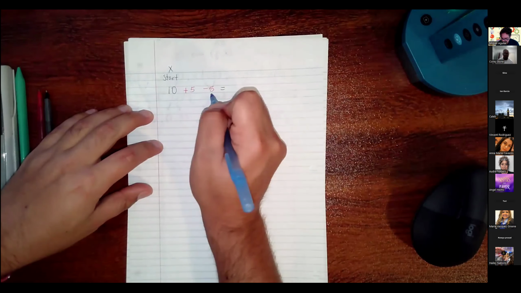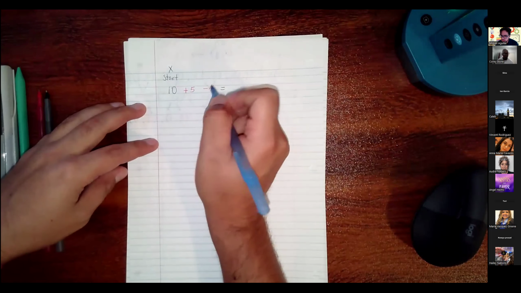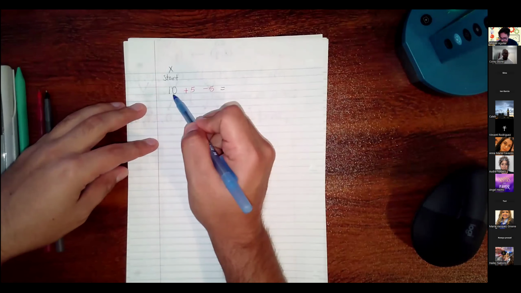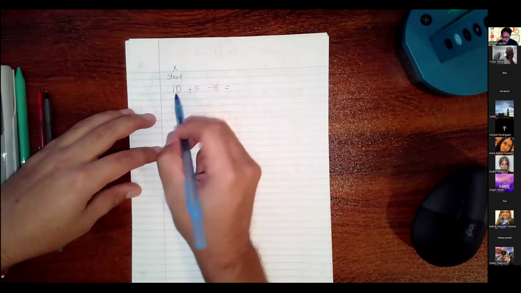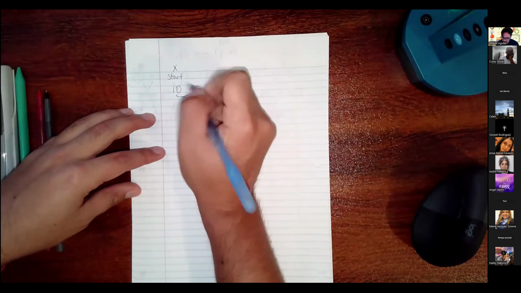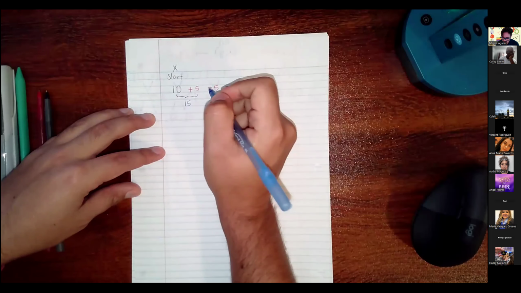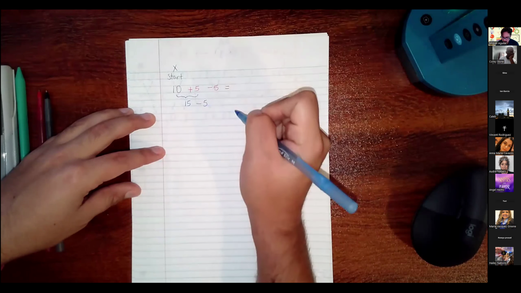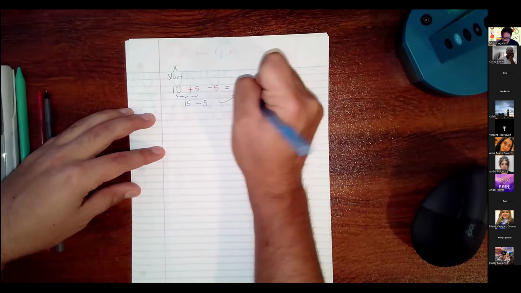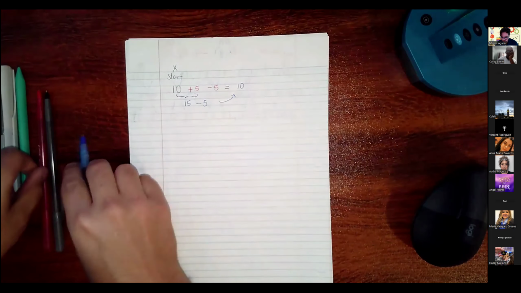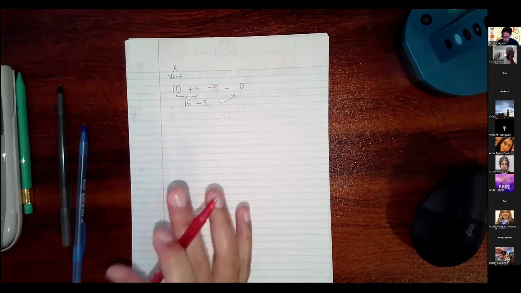Or would anybody take the 10 and add 5 first, because they're both positive? Yeah, so some people say, okay, well, I could do 10 plus 5, then I can get 15, and then I could subtract 5, right? And then that'll get me back to 10. That should make very simple sense, right?